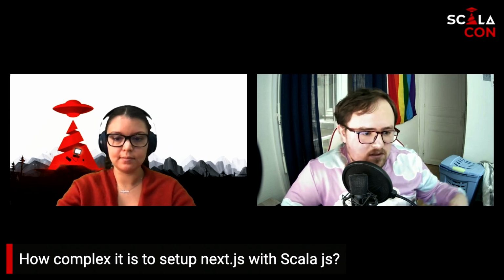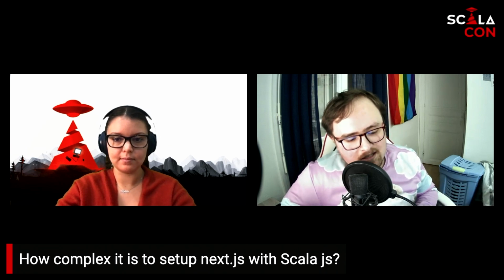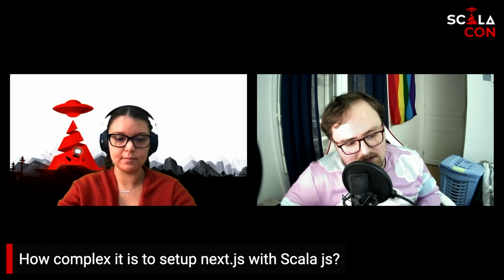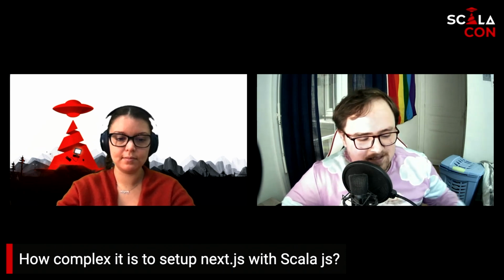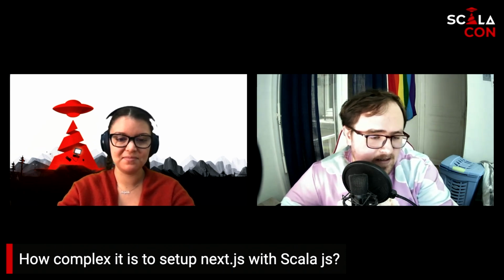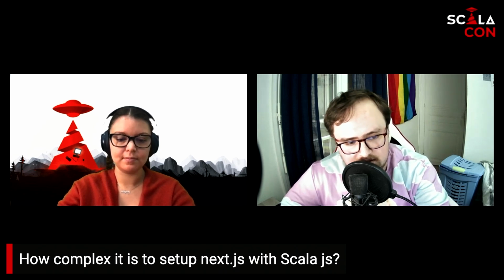But I haven't developed bindings for the image component of Next.js, for example. So if you need that, you will probably need to develop the binding yourself. Or maybe I will develop it and add it to the template. But yes, it is easy, but as with any JavaScript library, you need to provide the bindings if you want to call these libraries from the Scala side.